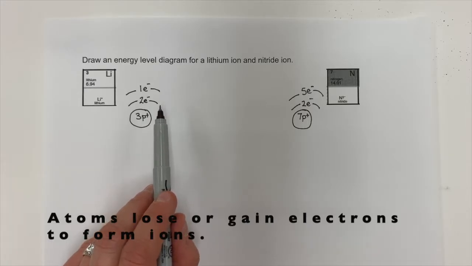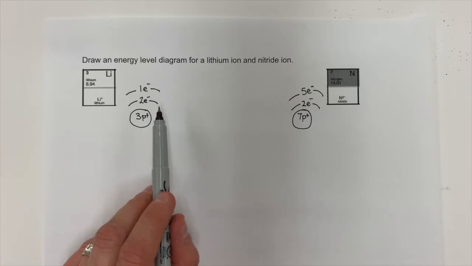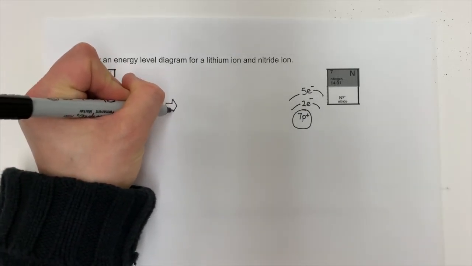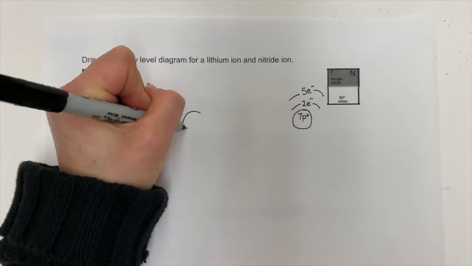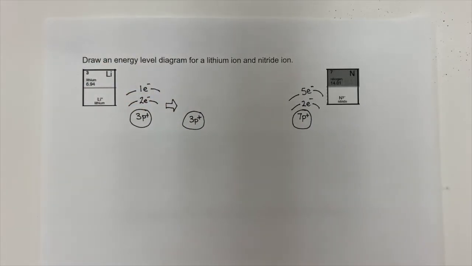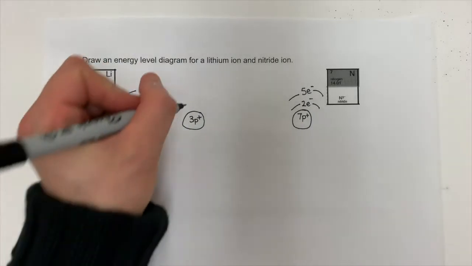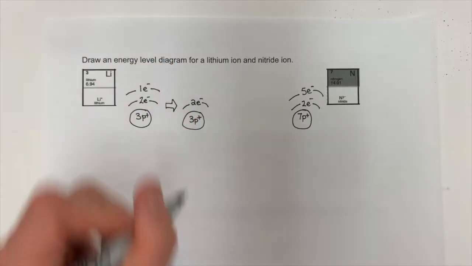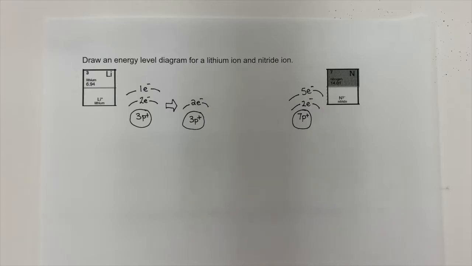Electrons are like people, and they're inherently lazy, and so they do the thing that's the easiest, and it's much easier to lose 1 than to add 7 if we assume that it takes about the same amount of energy to add an electron that it does to lose 1. Therefore, when I draw my lithium ion, it will still have 3 protons because ions don't change the number of protons, and it will have 2 electrons in the first shell, and it will have none in the second shell.